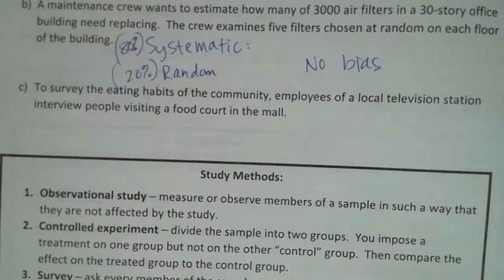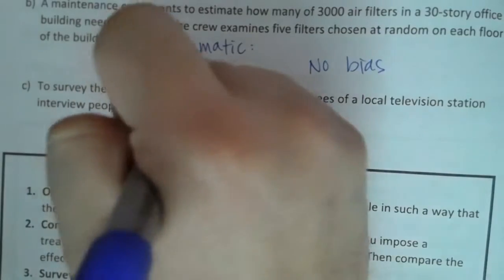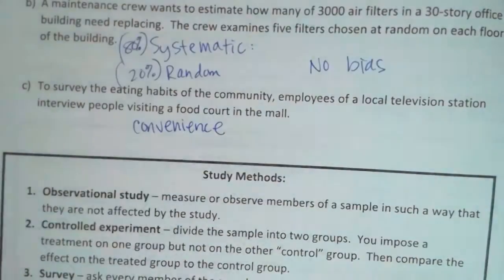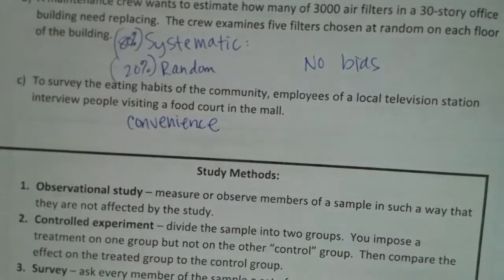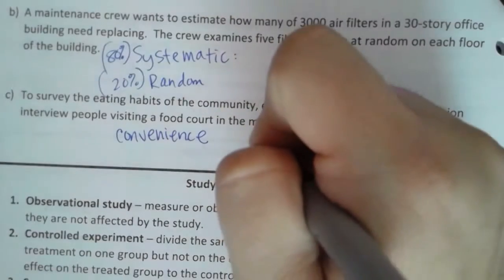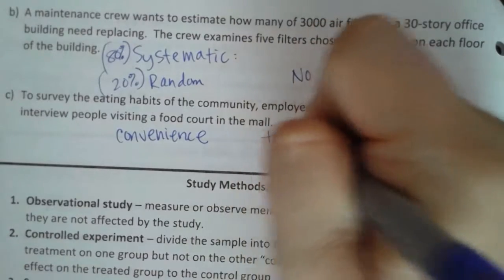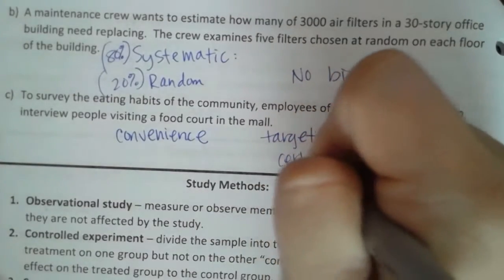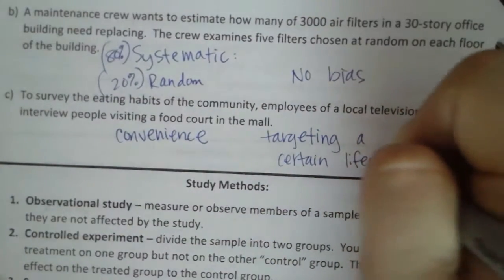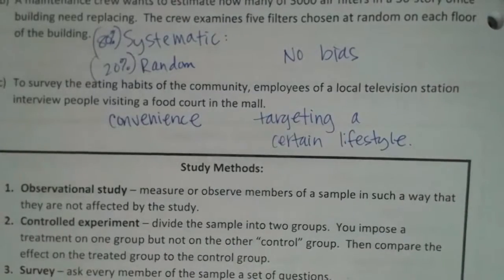To survey the eating habits of community employees of a local television station, interview people visiting a food court. It's convenient. That's a convenience sample. And there's certainly a bias, right? Because if you're going to a food court, we're targeting a certain eating habit. Kind of like if I were going to ask about eating habits and I go to a Whole Foods store, right? That sample is going to be far different than my food court sample.